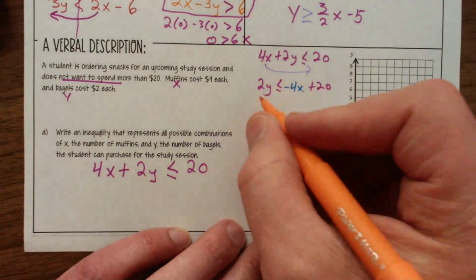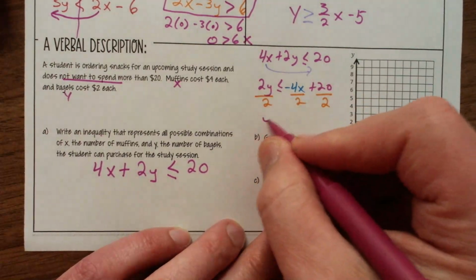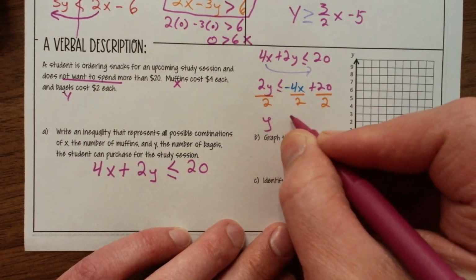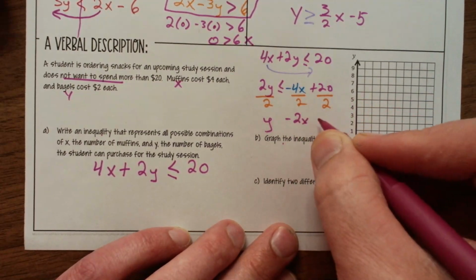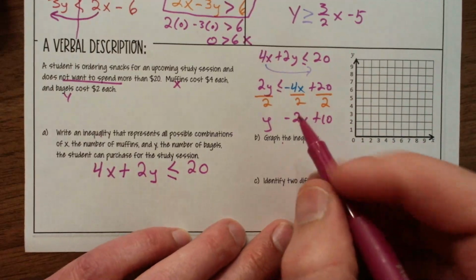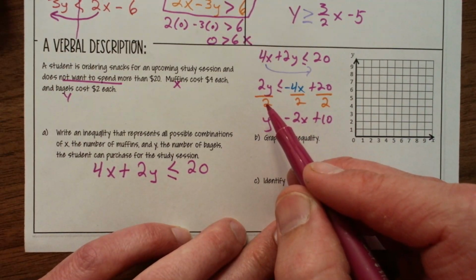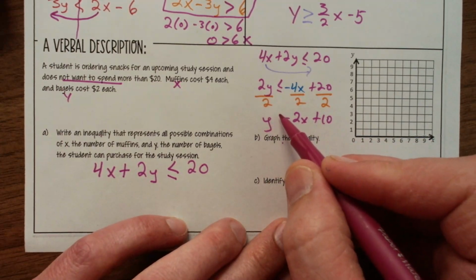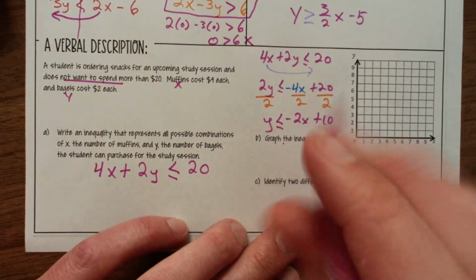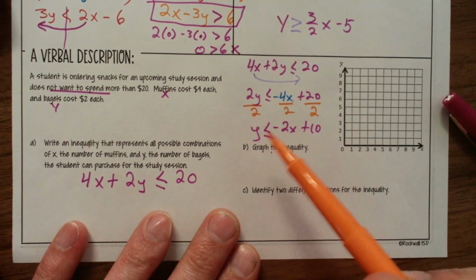My next step is I'm going to divide everything by 2. So y, 4 divided by 2, that's negative 2, because that's negative 4x. And 20 divided by 2, that's 10. Now the question is, my symbol, does it change? I divided by a positive value. So because I divided by a positive value, that means it does not change. Okay, so because we did not divide by a negative value, our sign stays the same.